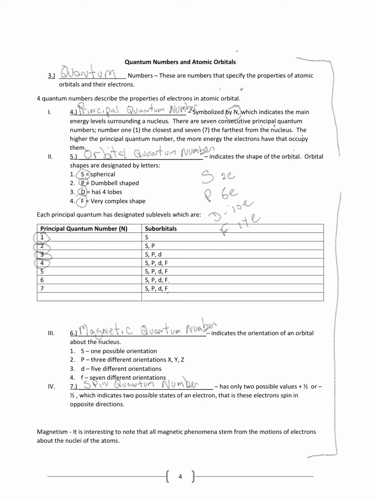All right. The magnetic quantum number indicates the orientation of an orbital about the nucleus. So the s has 1 possible orbital. The p has 3 different orientations. We said that the p is dumbbell shaped.